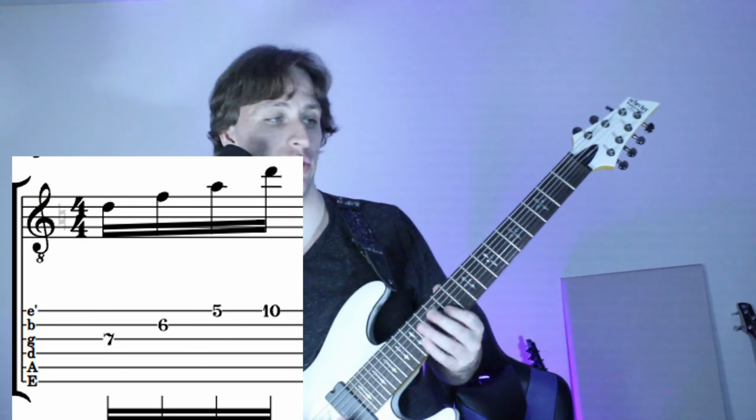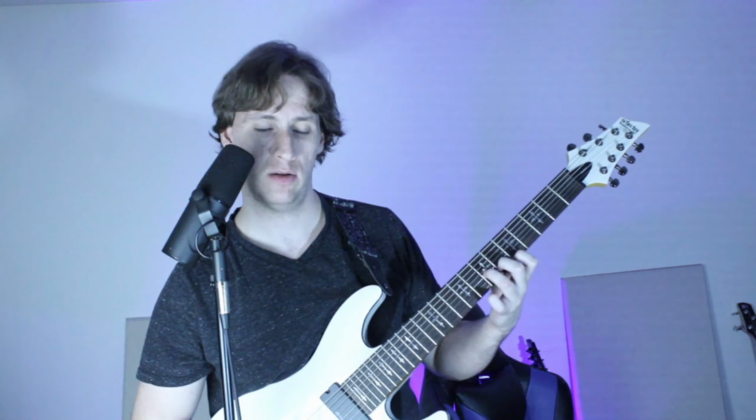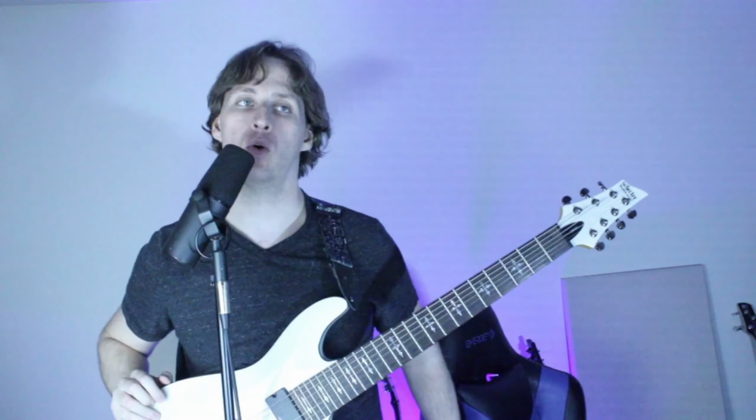Right, I forgot to mention the 4, but it's actually right here. Okay, so these are all really awesome things that you can do with this. Okay, so get tonic down, get dominant down, get diminished down, and then you can start adding all of those other extra subdominant or predominant chords in there.